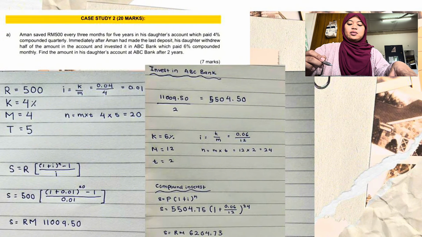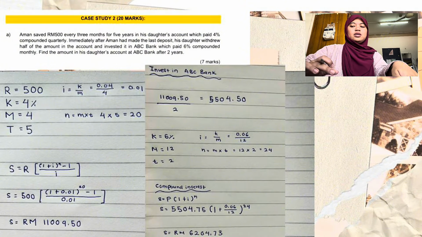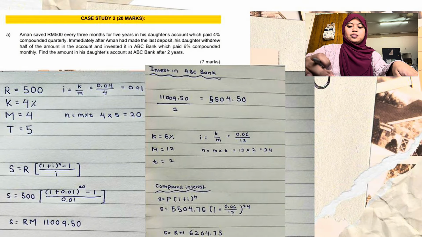We have to apply the annuity formula, which is S equal to R times (1 plus I to the power of N minus 1) divided by I. R here is 500, 1 plus I is 1.01, to the power of N which is 20, minus 1, divided by I which is 0.01. After we calculate, we get that S is RM 11,009.50.